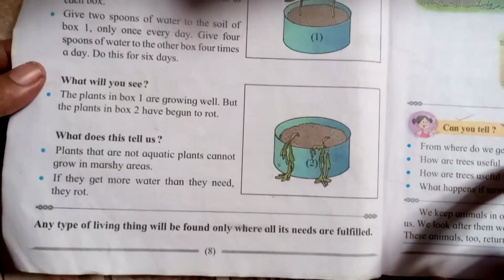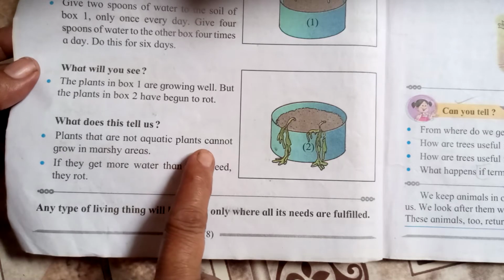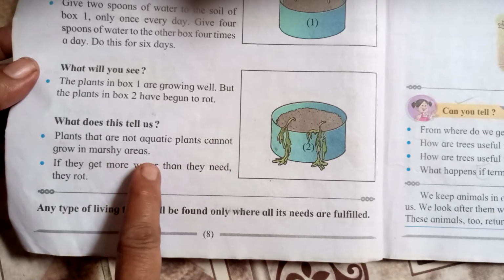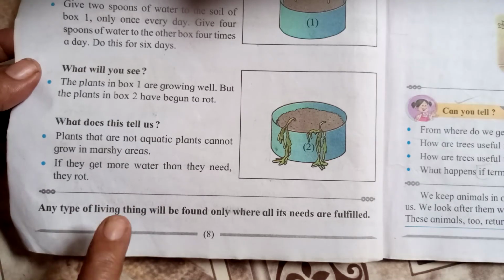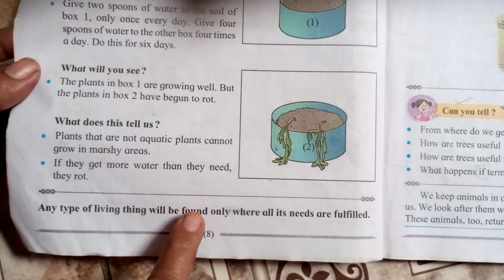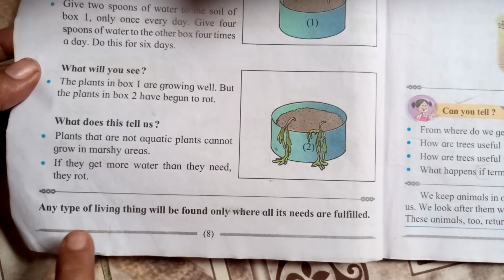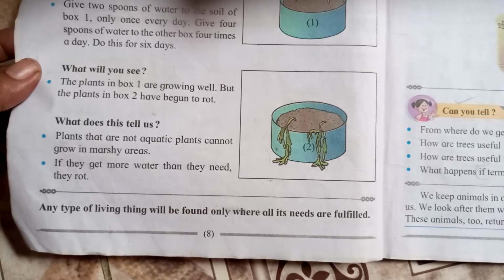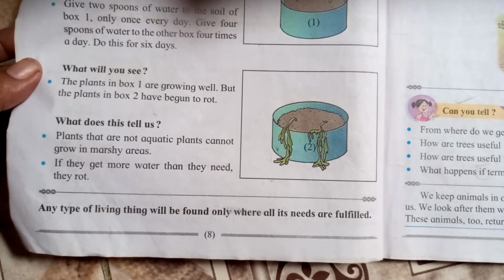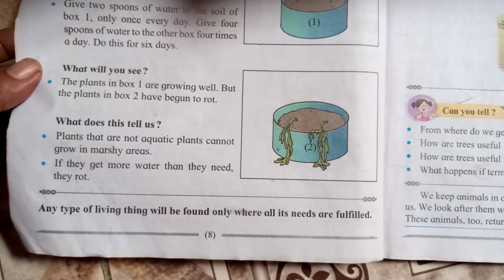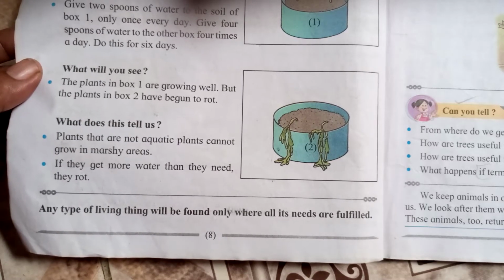Okay children, what does this tell us? Plants that are not aquatic plants cannot grow in a marshy area. The plants which live in water cannot live in a marshy area. If they get more water, they rot. Aquatic means in water, okay, that plant can live only in water. If you keep that plant in marshy land, it won't stay alive.